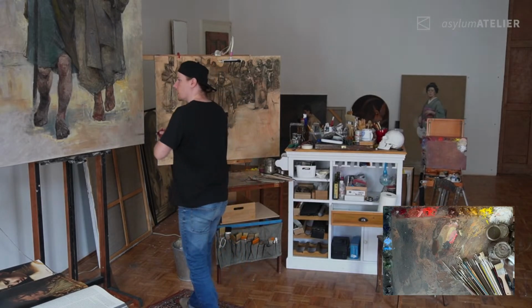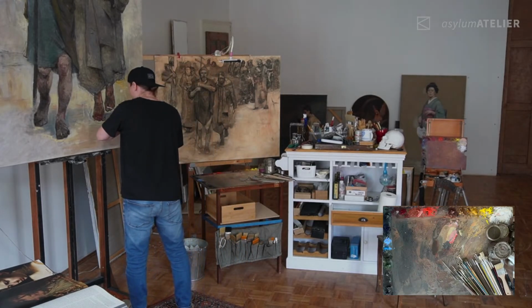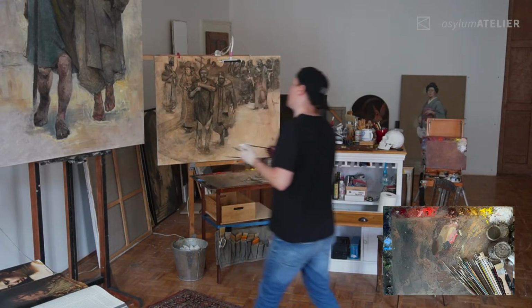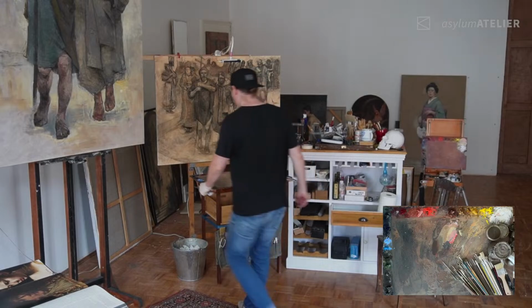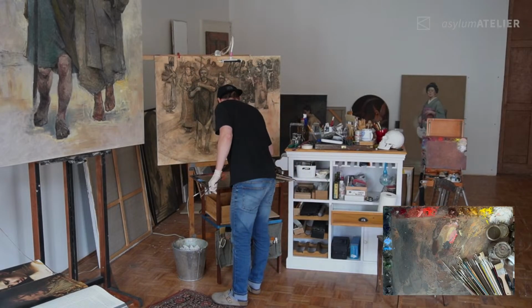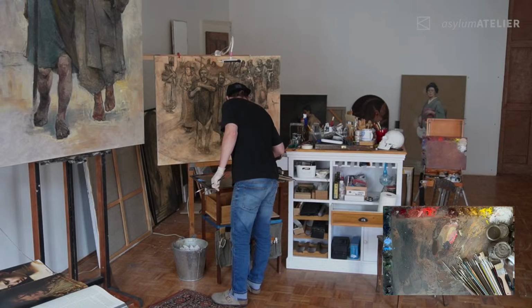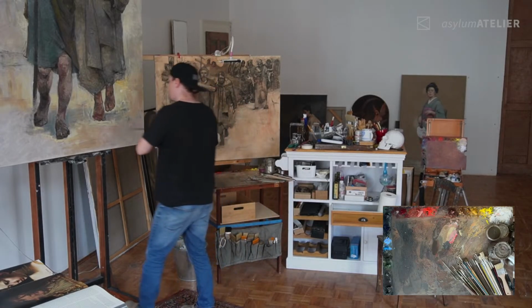Looking at it, I'm starting to get a feel that I don't have enough saturation here. So I'm bringing in a little bit more saturation, a little bit fresher colors, so the painting doesn't look that dull.